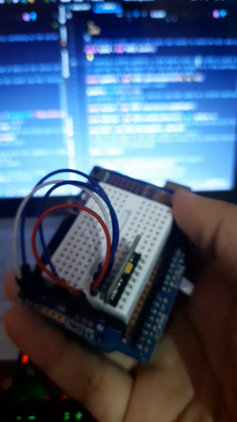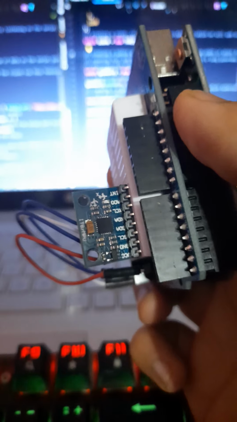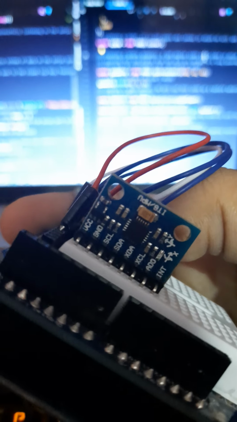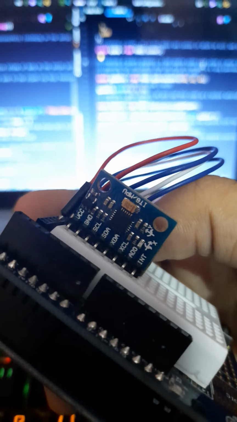So here, as you can see, I have an Arduino UNO board in my hand, and this board has a shield over it. That's the Arduino UNO prototyping shield, and over that shield I have a small breadboard. On that breadboard I have this ITG MPU 3-axis accelerometer and gyroscope sensor module, which is actually connected. I'll just show you the connection. So basically, as you can see, let me just focus. It has a VCC, ground, SCL and SDA connections and various others.